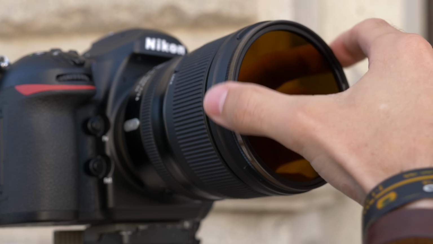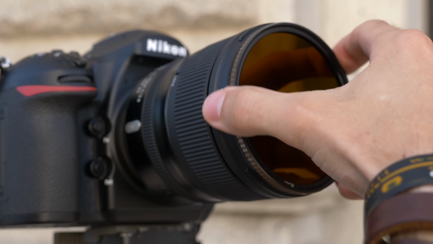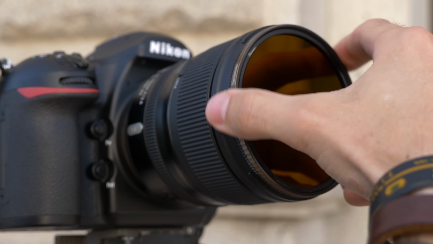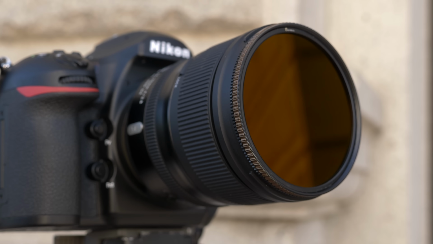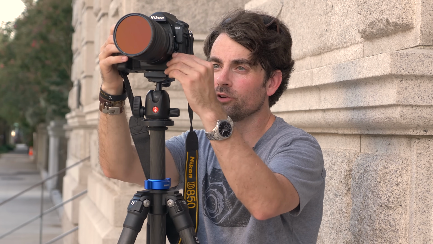So I'm gonna go ahead and add this filter to the front of the lens. Now, because this neutral density filter is 10 stops instead of the 15 stops I used in the previous video, I can actually autofocus through this filter. So if I put the camera into live view and I bump the ISO up a lot, I can actually focus. And then what I want to do is turn my autofocus off so that it locks the focus.